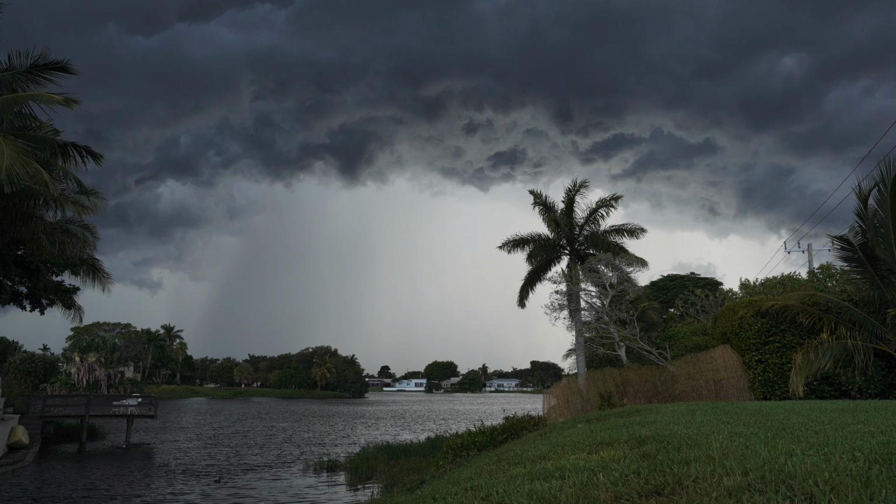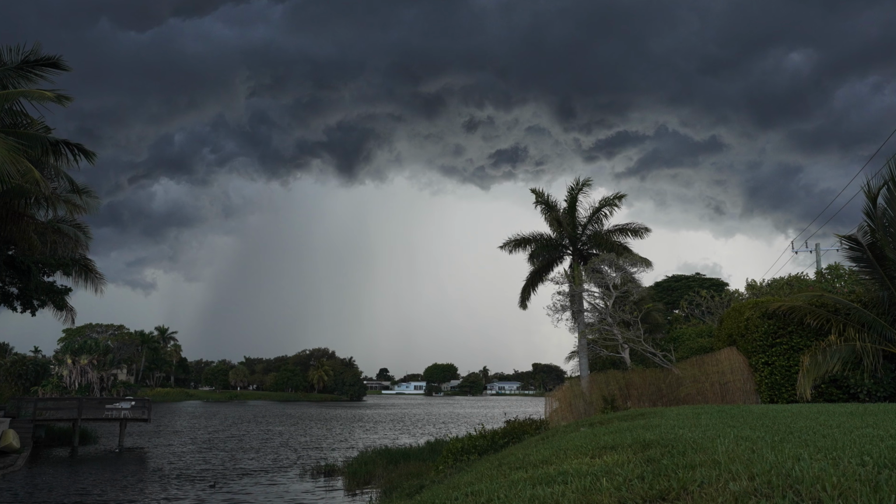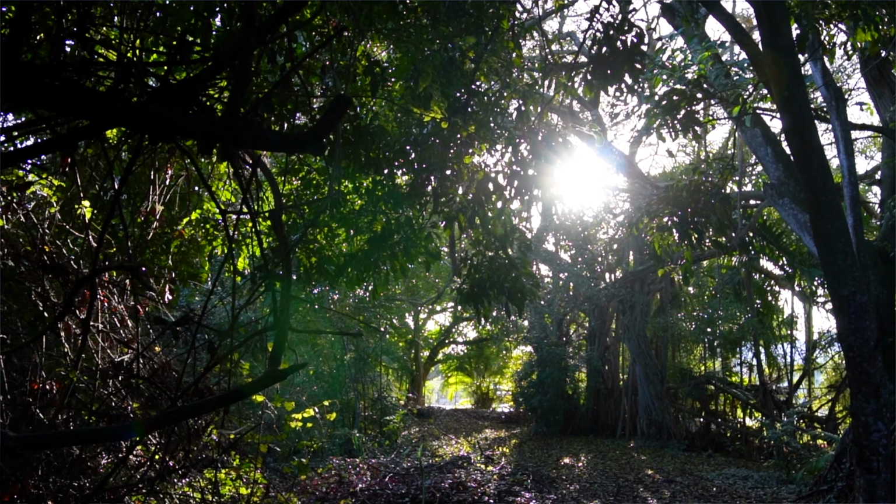Here are some shots that I got with the Tamron 17-28 so you guys can have a good idea of what the colors look like inside of the camera.